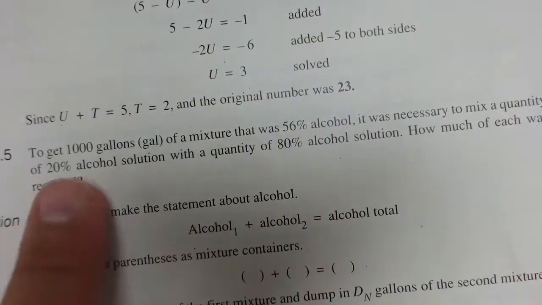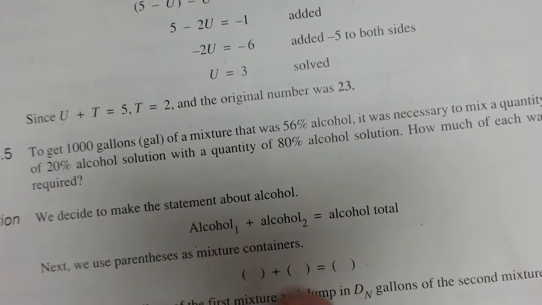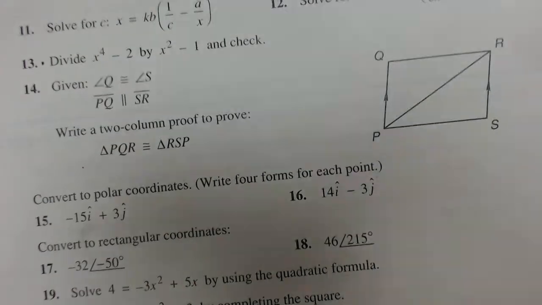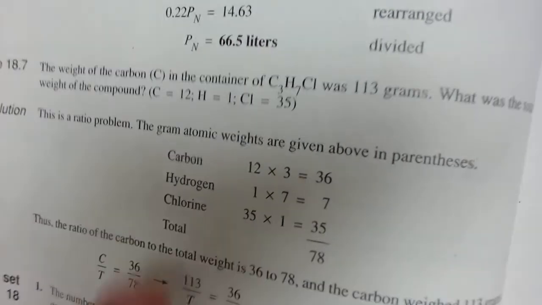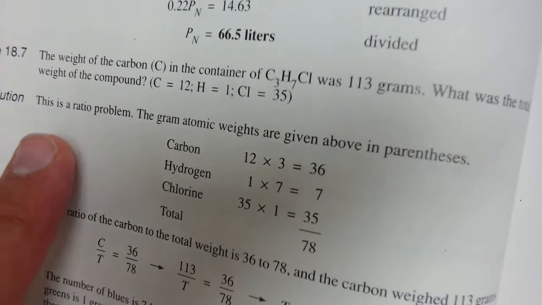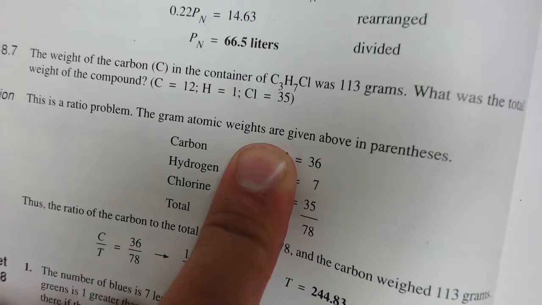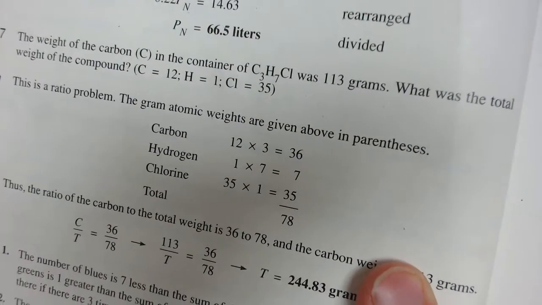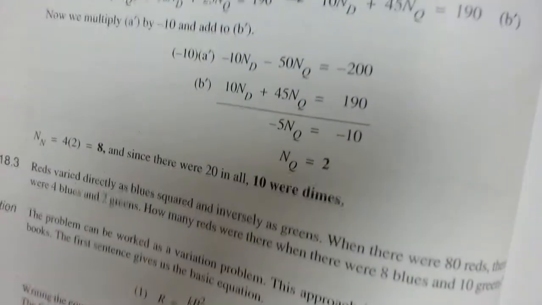The second type of problem is chemical mixture problems, where we've got one solution plus another solution, and we want to get a desired third solution of a certain amount. And the last one is going to be molecular weight problems, where we try to figure out the weight of a given element in a particular molecule or atom, things like that. Let's start with the first one.